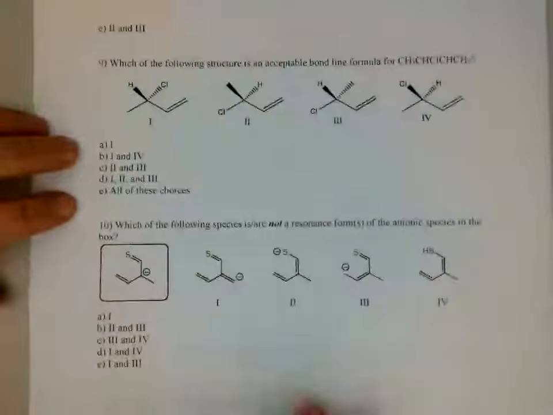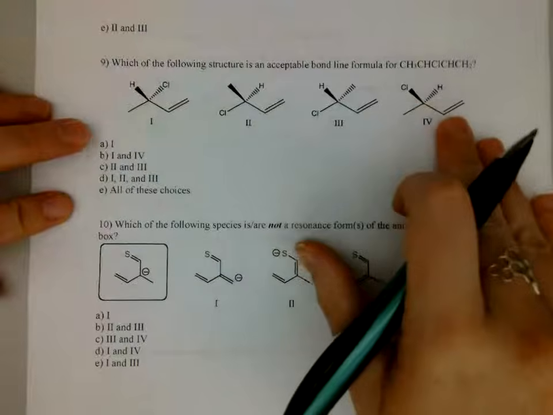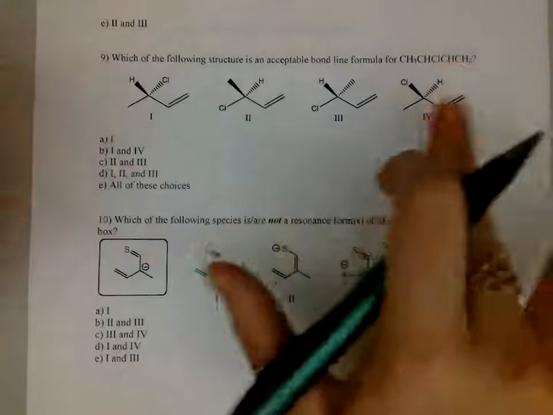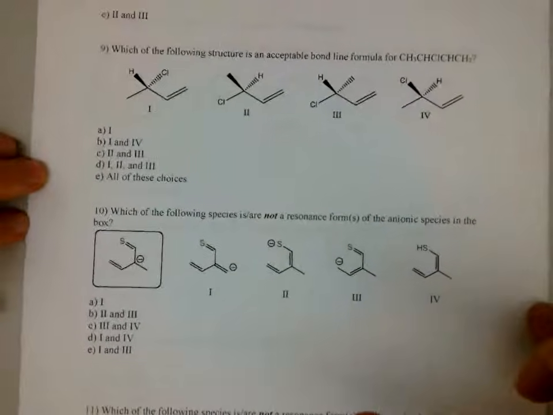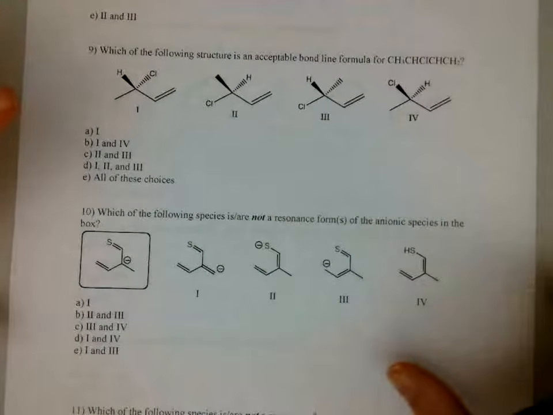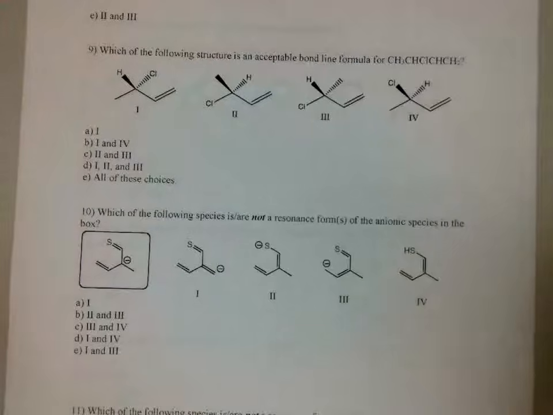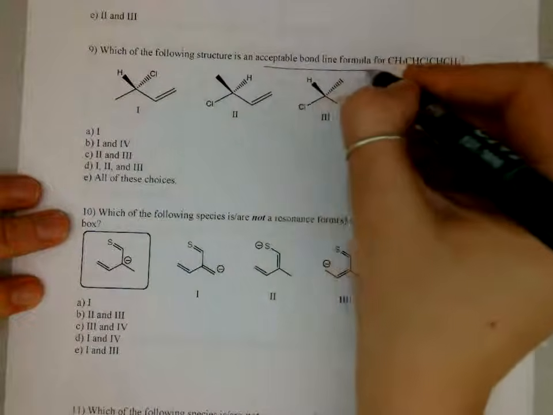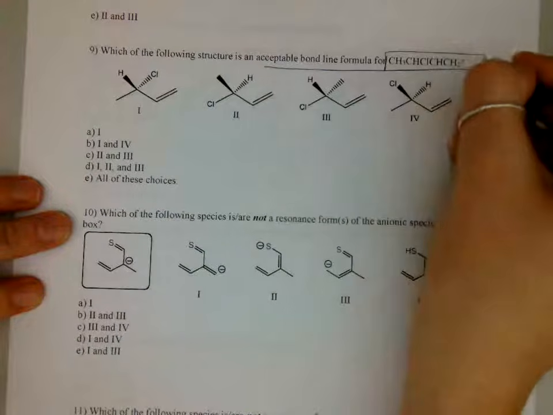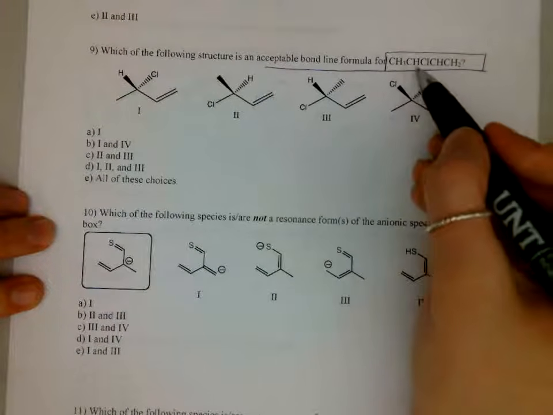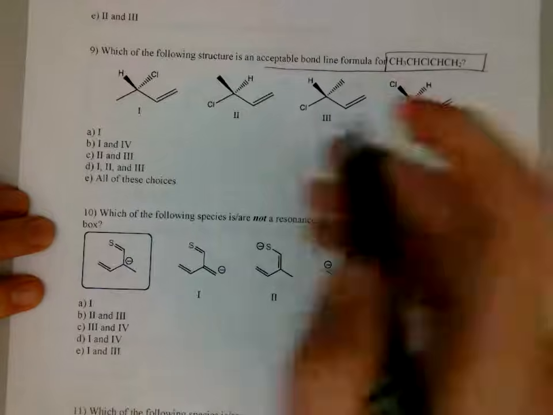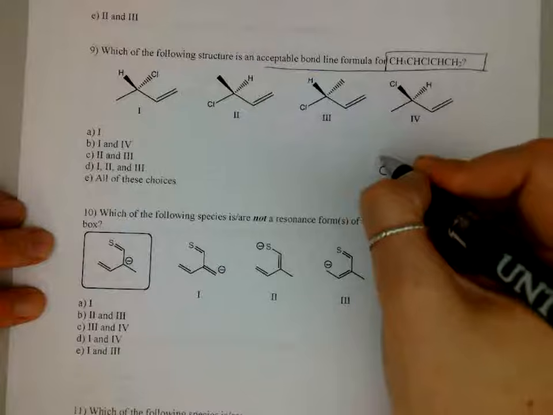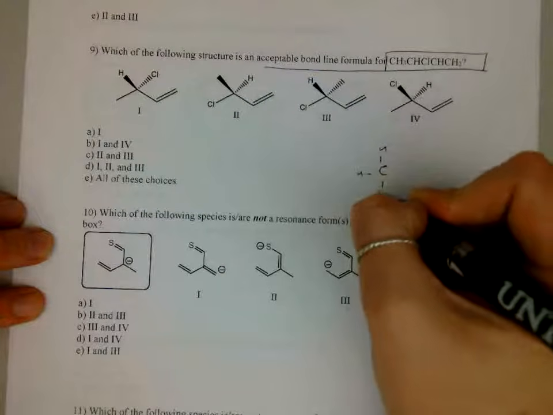Okay, here we go. This is what stereoisomers look like. They are arranged differently in space. So these wedges and dashes represent spatial arrangements. I don't think we need to talk about that right now. It'll come up a lot later on. Okay, so they're asking which of these is an acceptable bond line formula for C4, C3, CHCl, CHCH2. So it's giving you a hint on what the Lewis structure is, but that's where I would start.